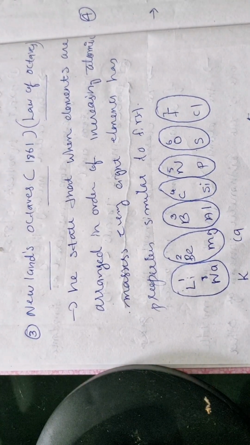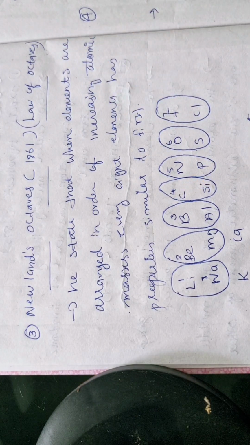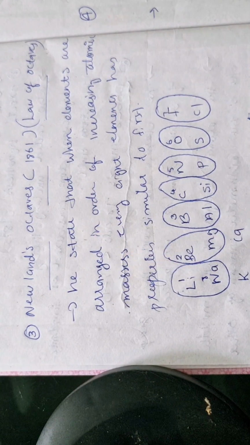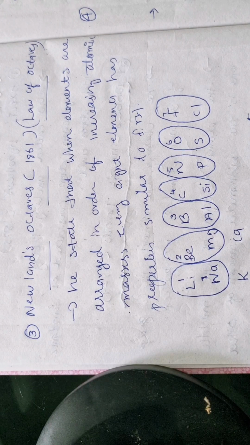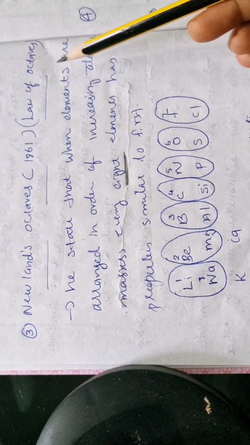neglected. The next theorem is Newlands' octaves, and this theorem was made in 1861. This theorem is also called the law of octaves. What is an octave? Octave means 8. So you already got the clue. He stated that when elements are arranged in order of increasing atomic masses, every 8th element has properties similar to the first. That is why this law is called the law of octaves.